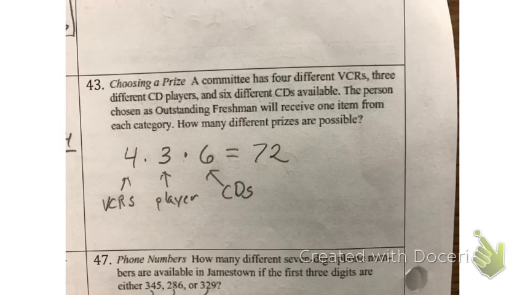So if we have 4 VCRs to choose from, we're going to pick 1 of the VCRs. Then we're going to choose 1 of the players, and we're going to choose one of the CDs. So the fundamental counting theorem says if you're pulling one from each group, you just multiply your total possibilities together, and you would just have 4 times 3 times 6 equals 72.